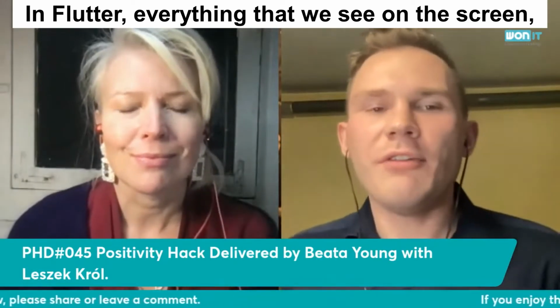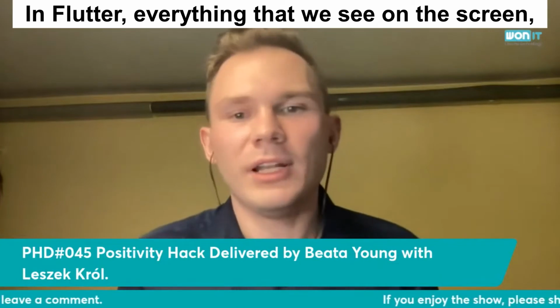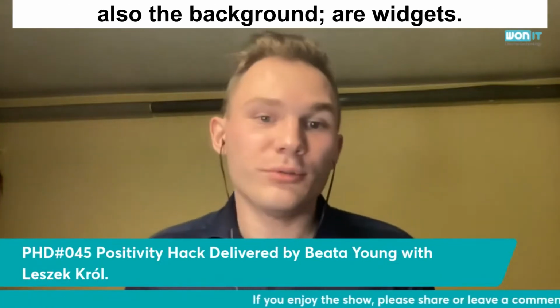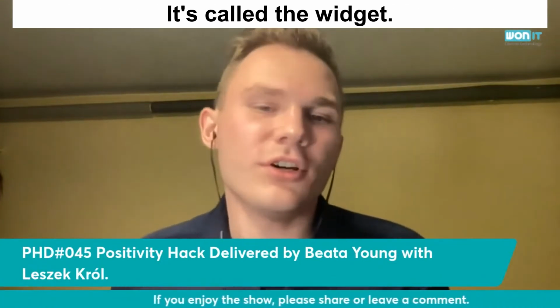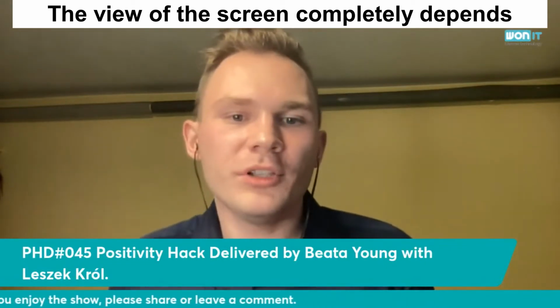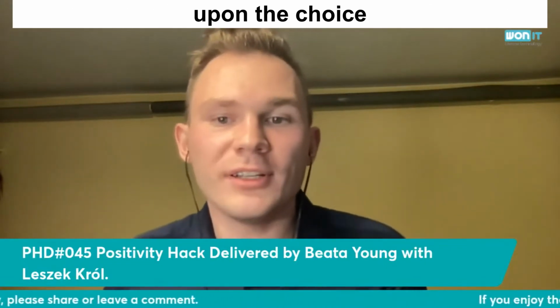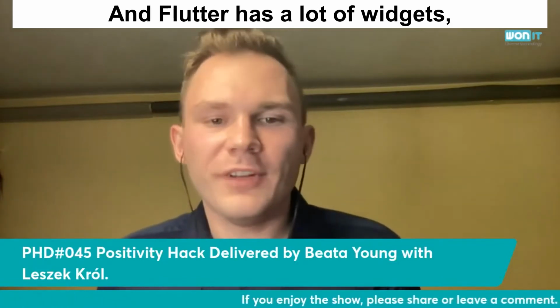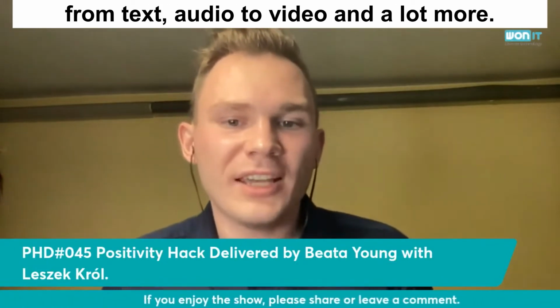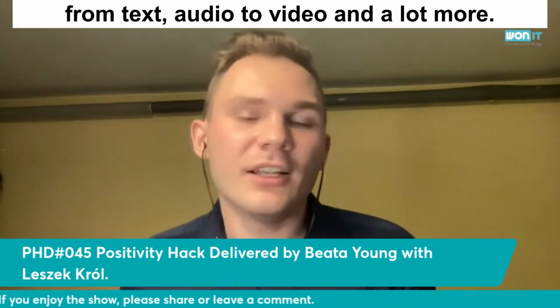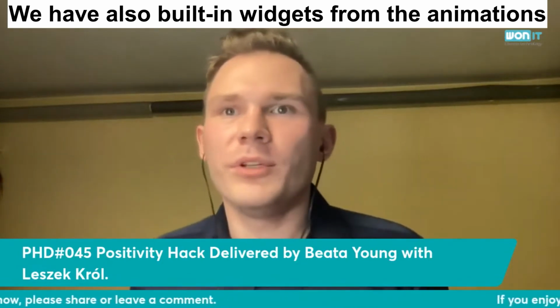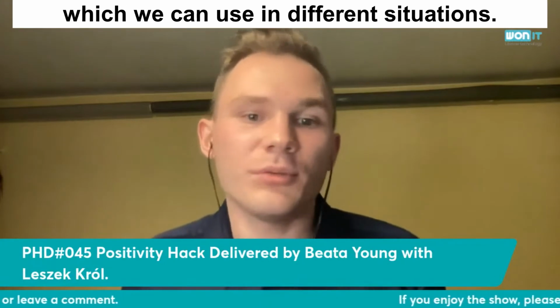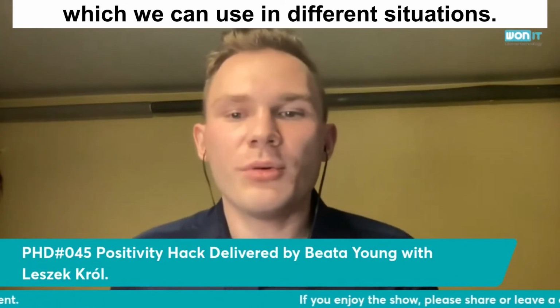In Flutter, everything we see on the screen, like buttons, images, also the background, are widgets. It's called a widget. The view of the screen completely depends upon the choice and the sequence of the widgets used to build the app. Flutter has a lot of widgets, from text to audio to video and a lot more. We also have built-in widgets for animations which can be used in different situations.